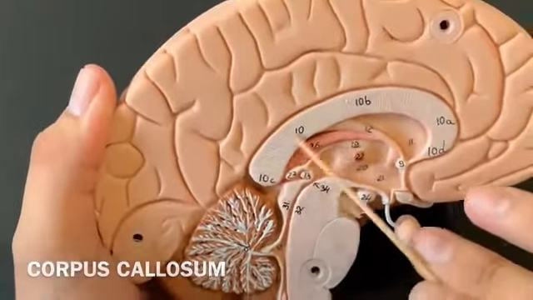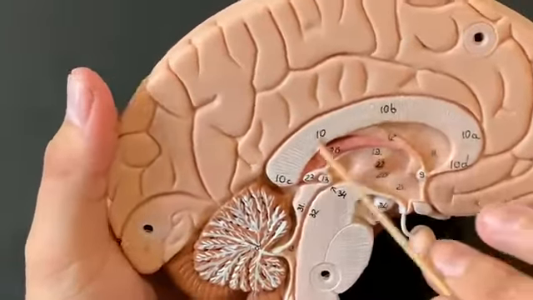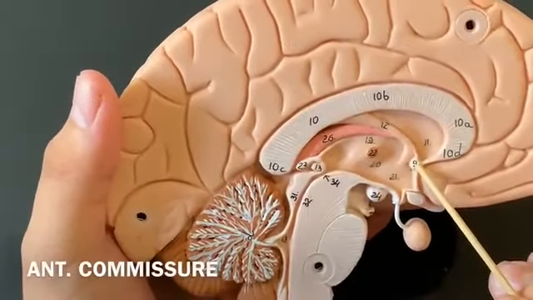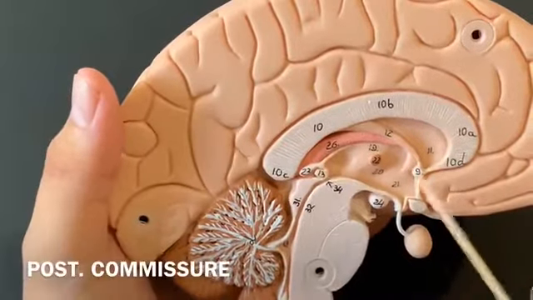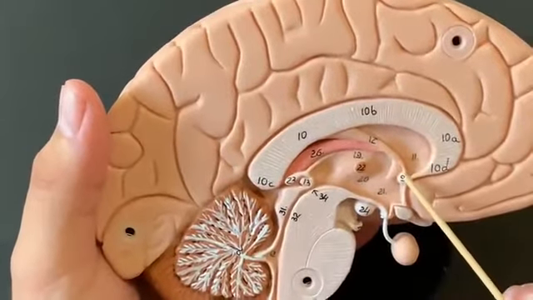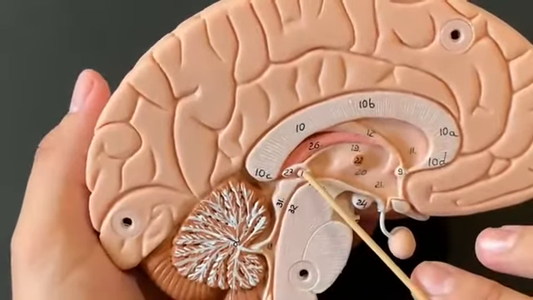All right, so this right here, that's called the corpus callosum. All of this, that's the corpus callosum. This is the anterior commissure, and that's the posterior commissure. So corpus callosum, anterior commissure, posterior commissure.